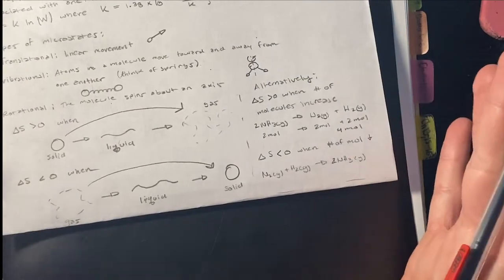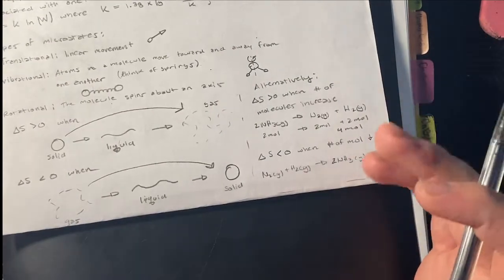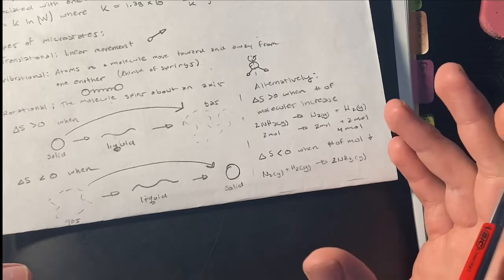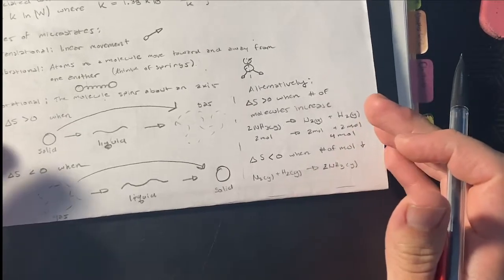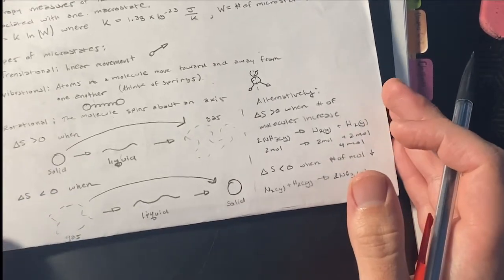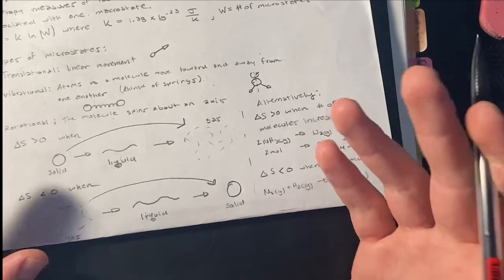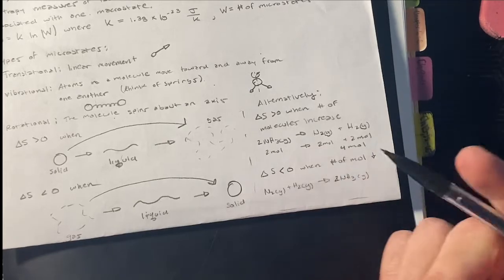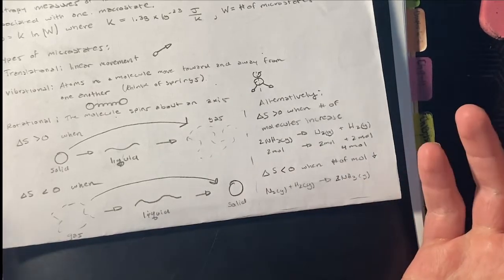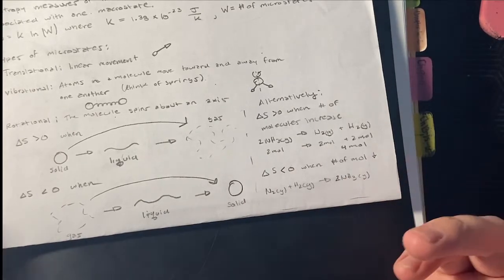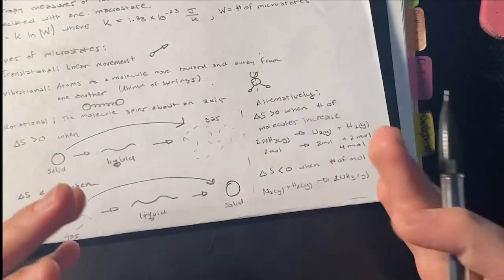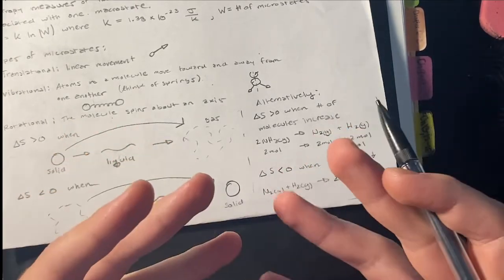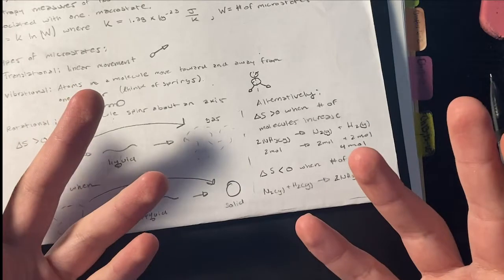So alternatively, there's also another definition that we can use to dictate the sign of our change in entropy. When the number of molecules increases, we're going to have a positive change in entropy. And think about it this way. If you're getting more and more molecules inside of a macrostate, what's going to happen?